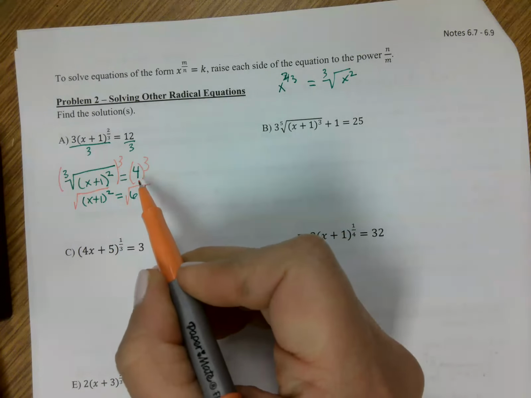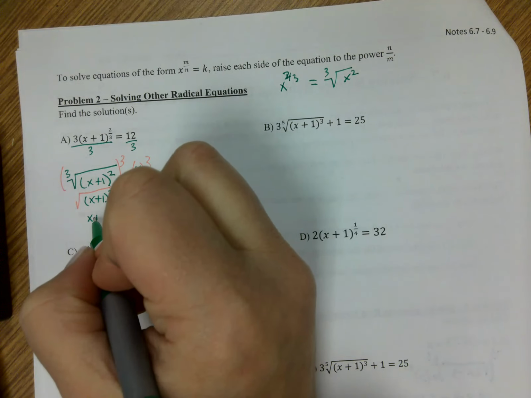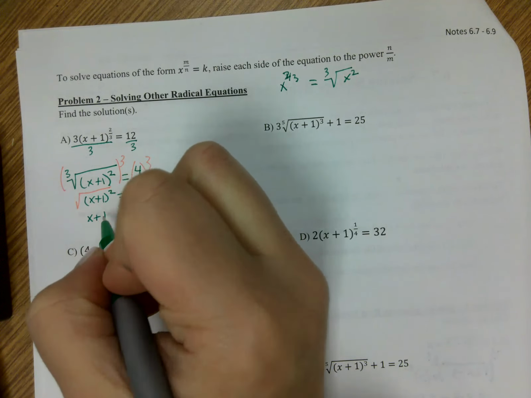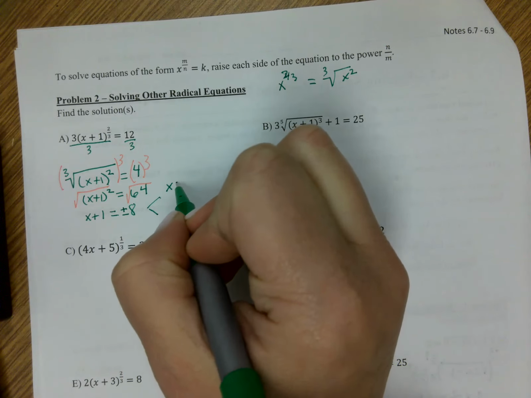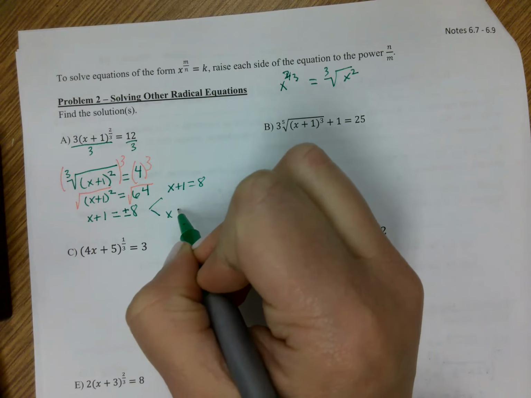Now, when you take the square root of this side, it still becomes the x plus 1 because that's everything that's underneath that root in the squared. This is equal to the square root of 64, which is 8. However, when you have an unknown number, an unknown whatever this is, squared, there's actually 2 answers there. This x plus 1 could be either positive 8 or negative 8. So we actually have 2 answers. We have to solve x plus 1 equals 8, and we have to solve x plus 1 equals negative 8.